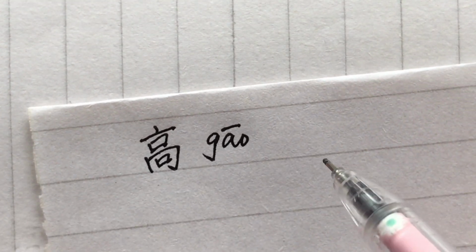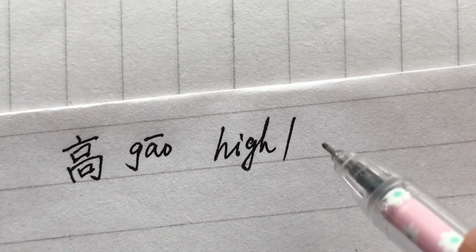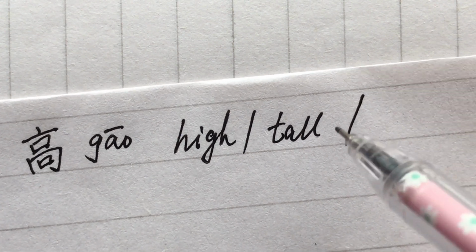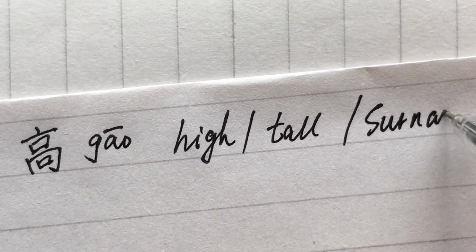高 means high, tall, feminine name, surname, 高.